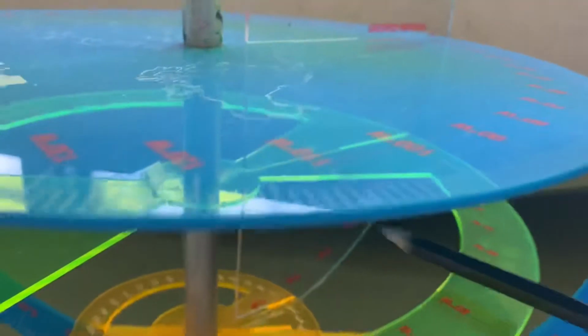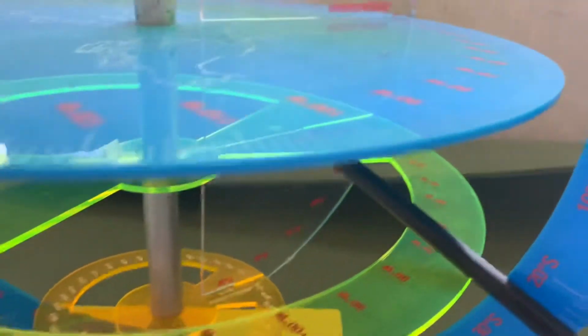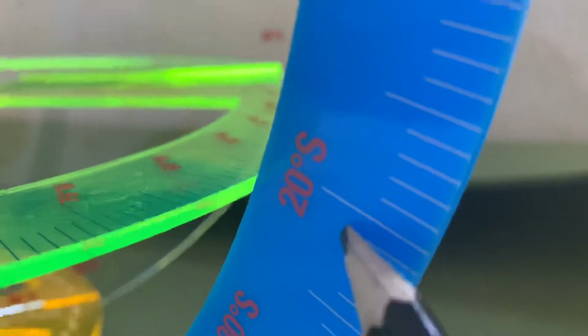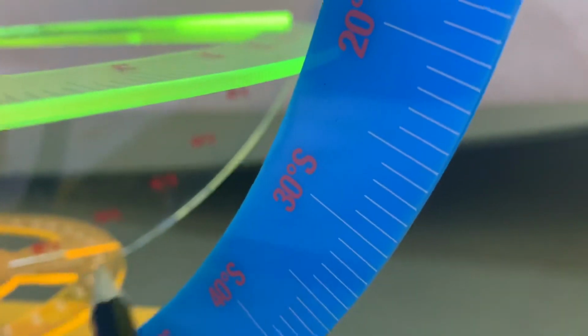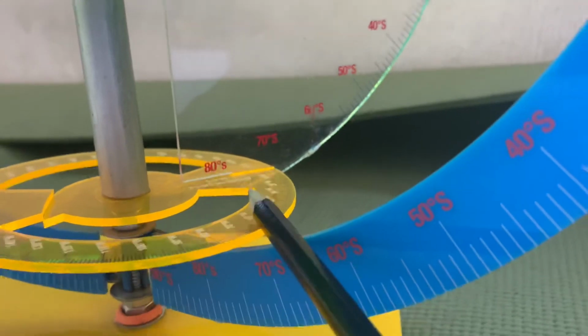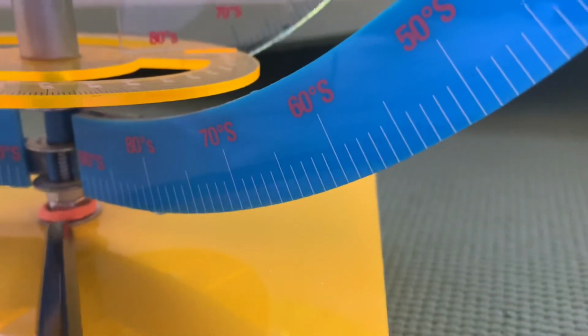Same thing when you measure down from the equator: you measure down 20 degrees, so this is 20 degrees south. You measure down from the center of the earth 70 degrees, so this is 70 degrees south. That means this is 90 degrees south.